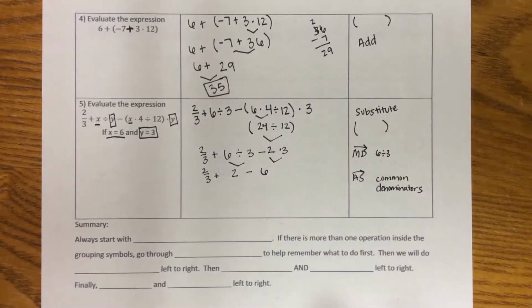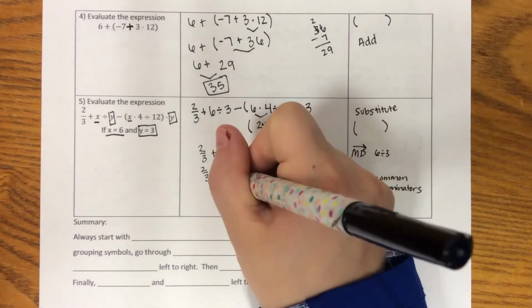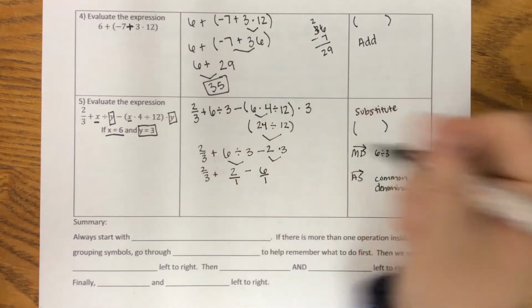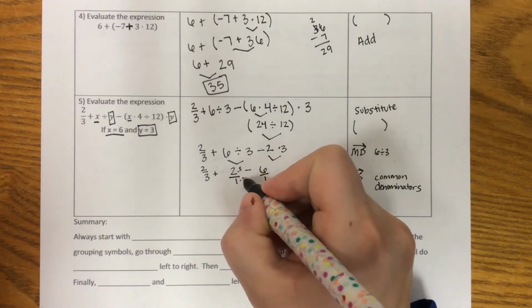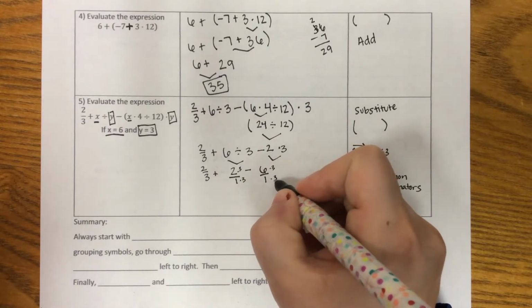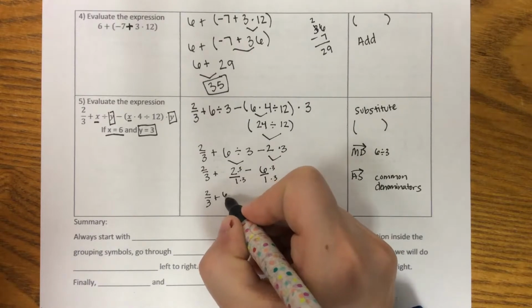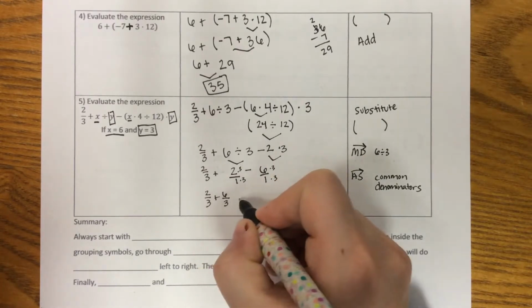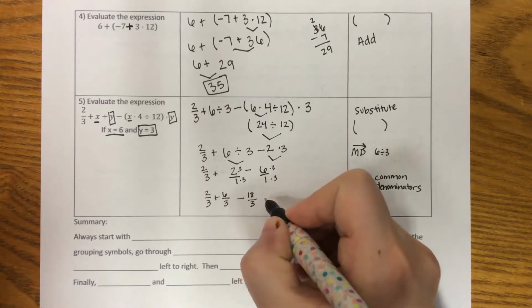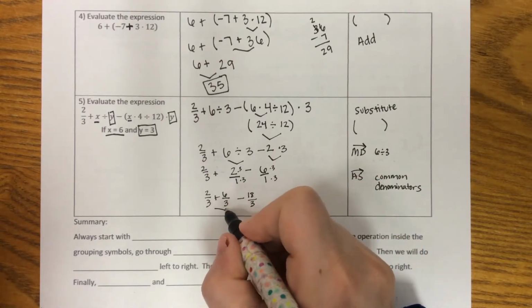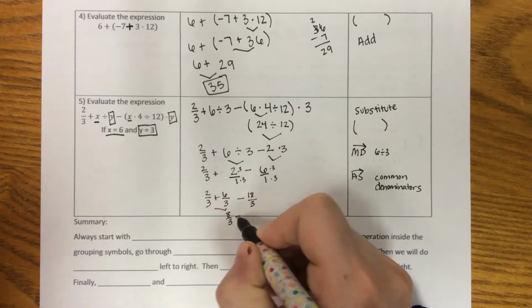Since there's no decimals here, it's just a fraction and whole numbers, we want a fraction answer. So I'm going to put 2/1, and then 6/1. And I need to get 3, so I'm going to multiply top and bottom here by 3, and multiply top and bottom by 3. So I get 2/3 plus 2 times 3 is 6 over 1 times 3 is 3, minus 6 times 3 is 18, 1 times 3 is 3. So I start with 2/3 plus 6/3, and that's going to be 8/3 minus 18/3.